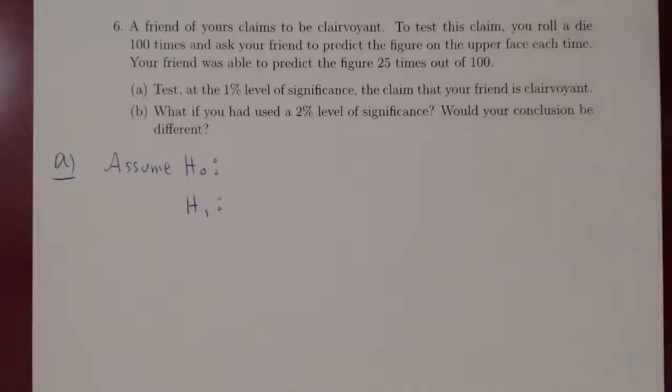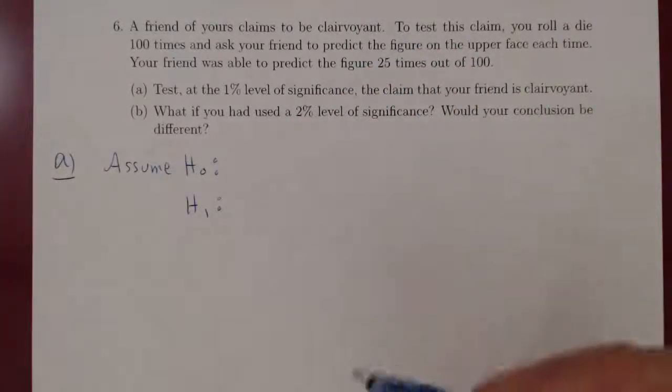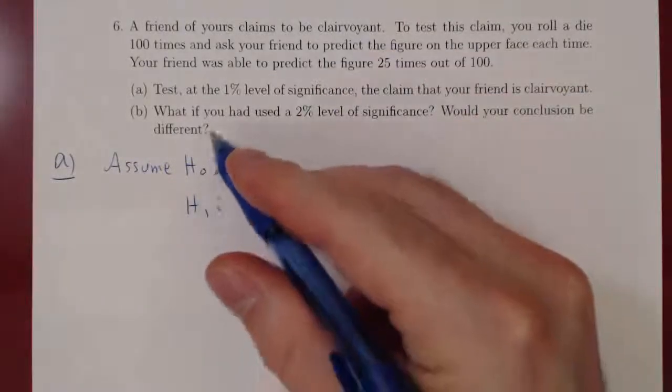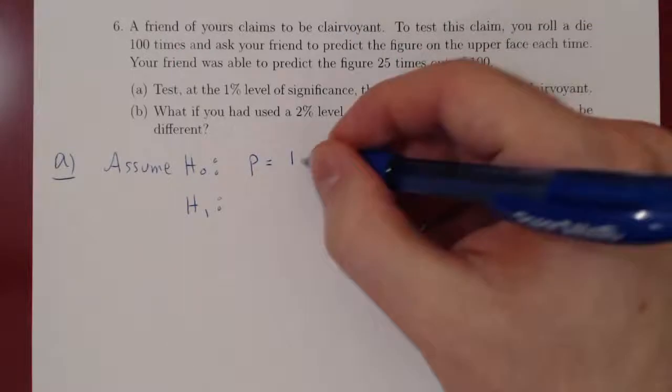If she is guessing, she will be right 1 out of 6 times. So if P is the proportion, the probability of your friend being right, under H0, someone not clairvoyant will be right in the proportion of 1 out of 6.